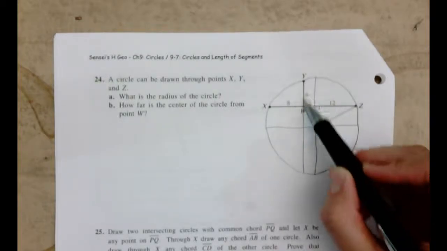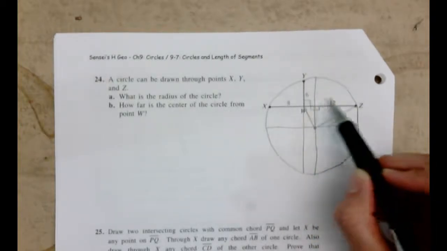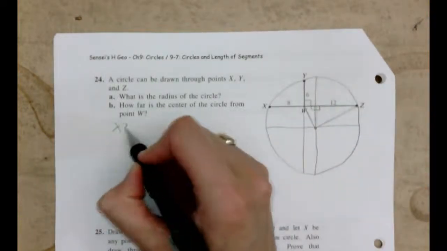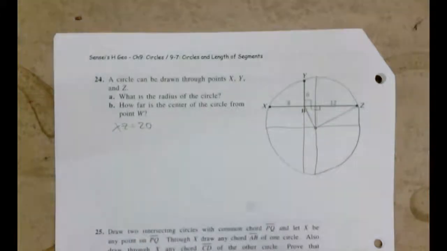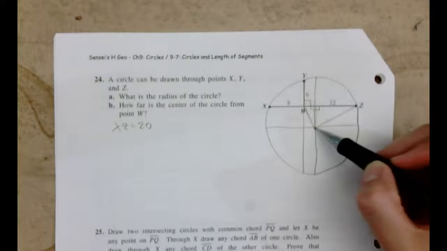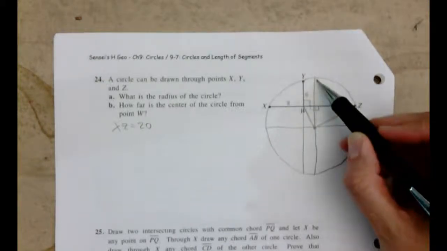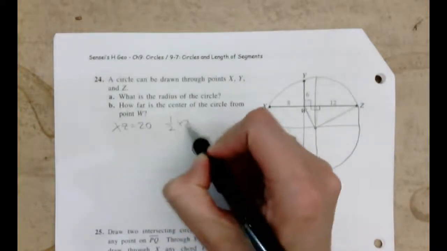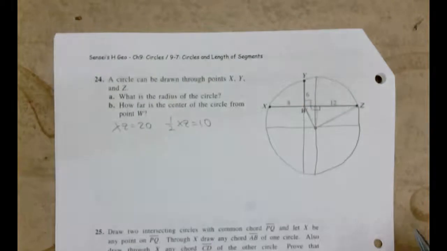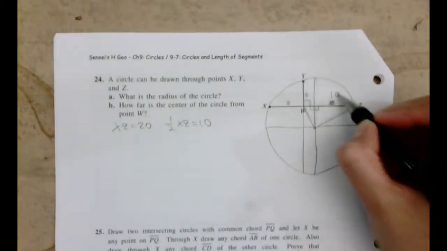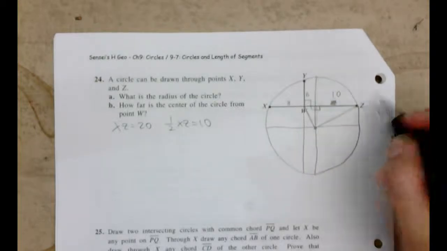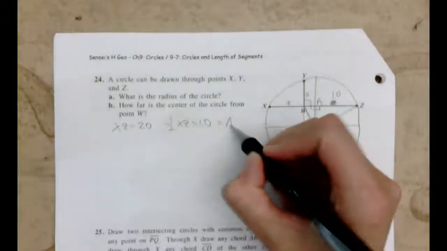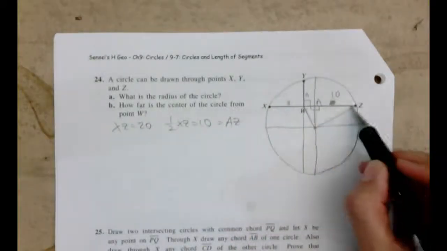This line was the original line. This was 8 and this was 12. So XZ is 20. And a line from the center perpendicular to the chord bisects the chord, right? So half of XZ is 10. So this length right here should be 10. Let's call this point A, so XA equals AZ. This length is 10 now.